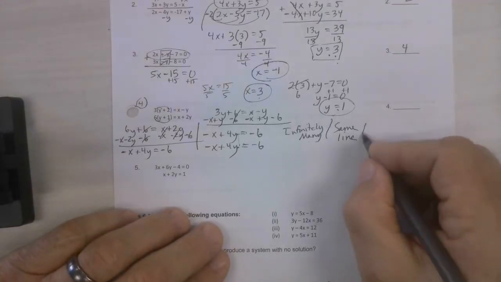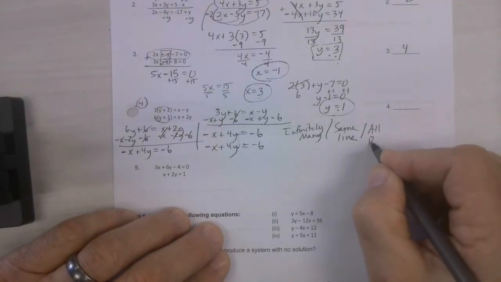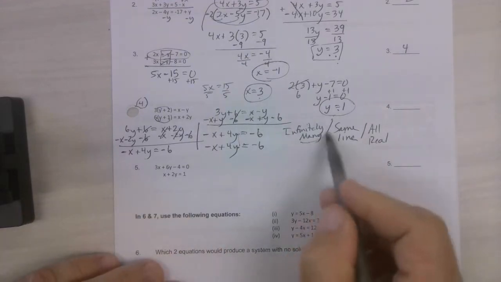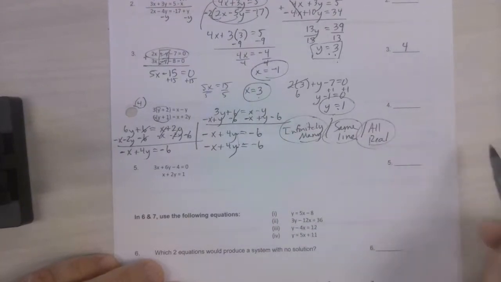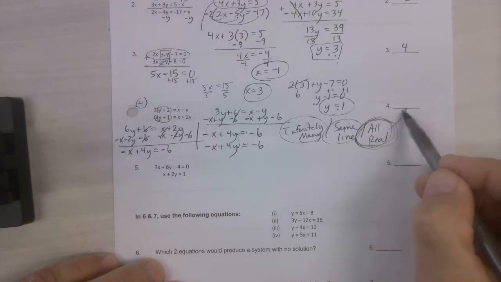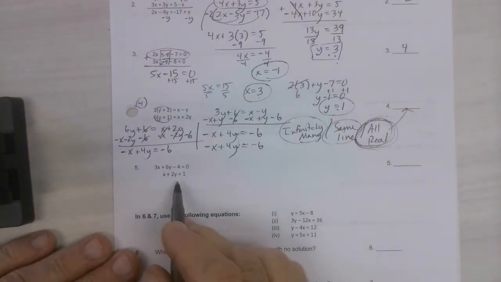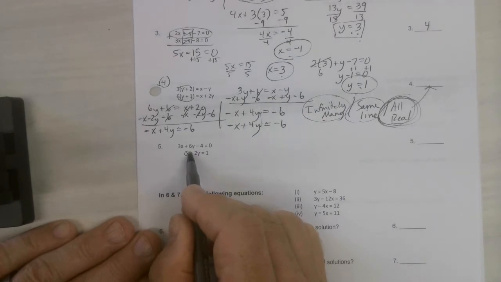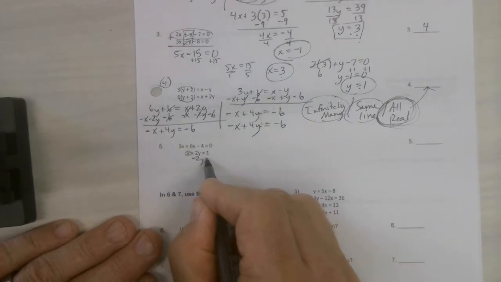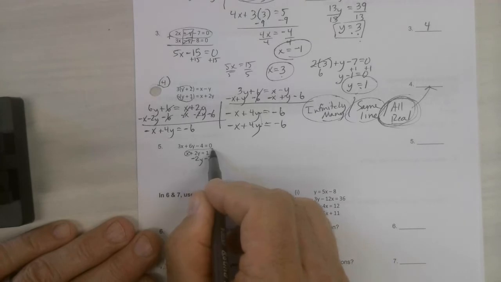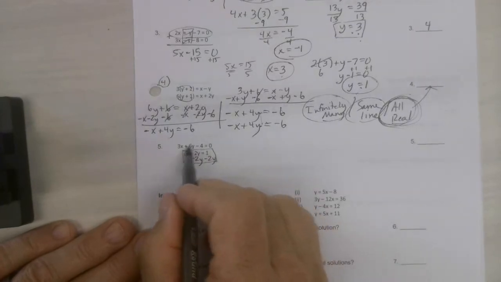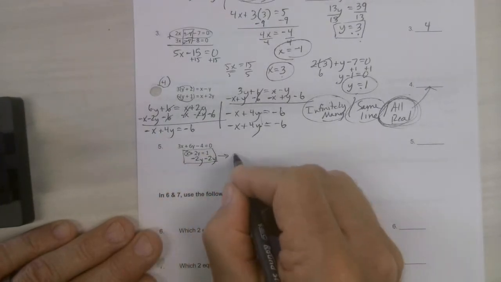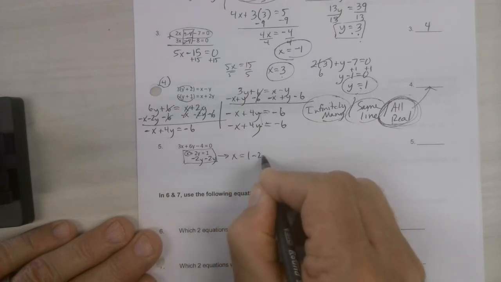And the back of your packet says all reals. So really, all three of these answers are the same thing, but this is the one that your packet says. This one I'm going to use substitution because I haven't shown it yet. So I see this little x sitting all by itself, so I'm going to subtract 2y, subtract 2y. I'm just concentrating on this now. I'm ignoring this. So that would give me x equals 1 minus 2y.